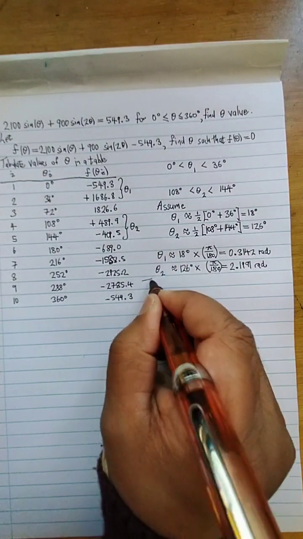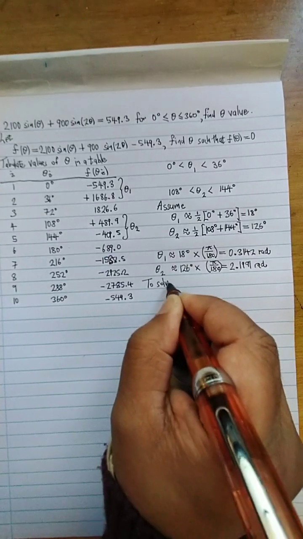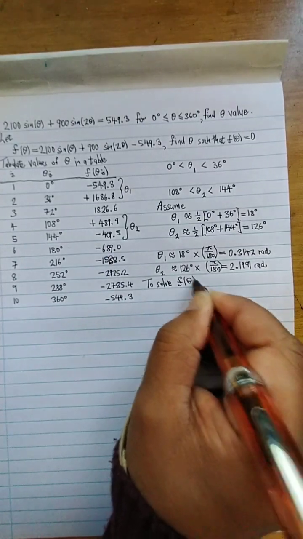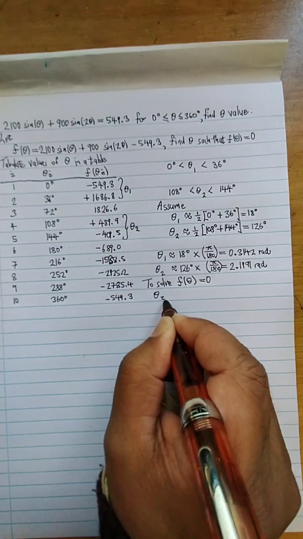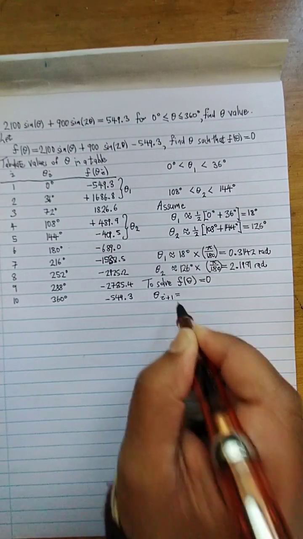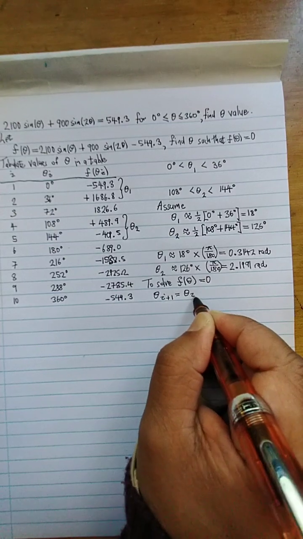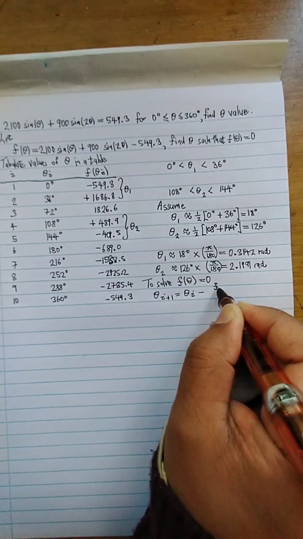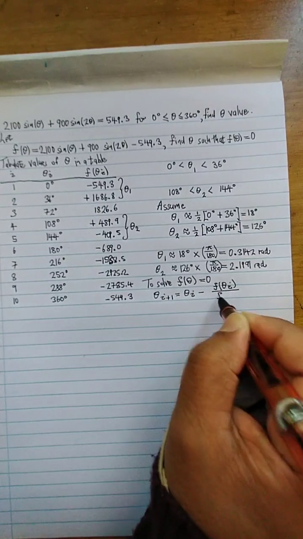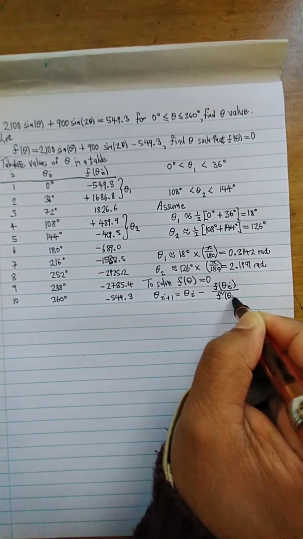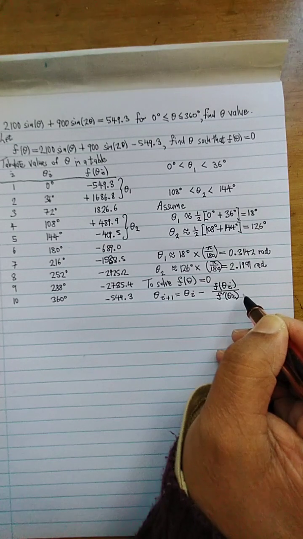So to solve f of theta equal to 0, the new estimate would be the initial estimate minus the function of the initial estimate divided by the derivative of the initial estimate.